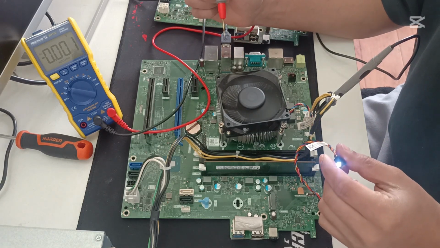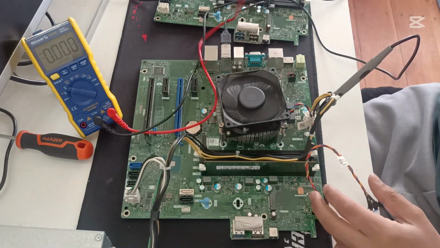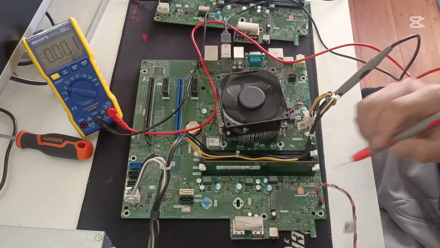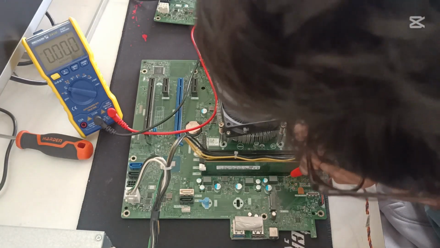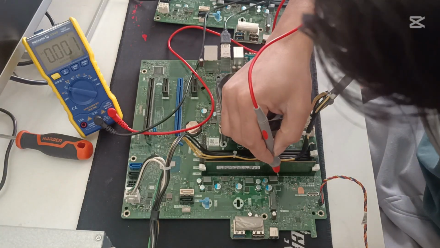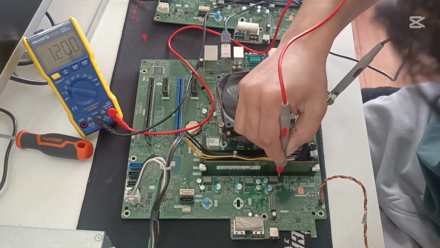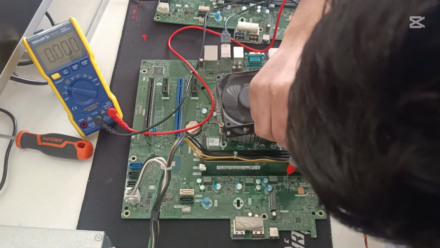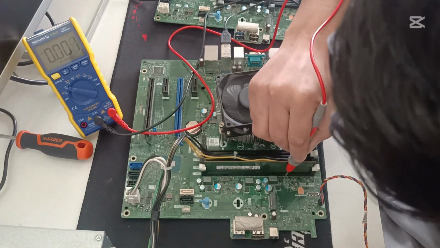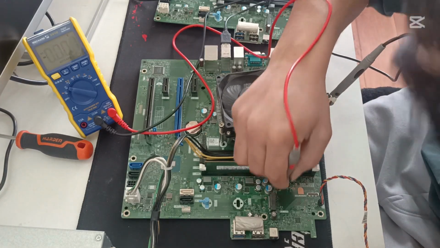Okay, my board has restarted. Okay, great. Now let's check in the RAM section. This is first MOSFET. 0.2 volt in this MOSFET drain. Source we don't have anything. The gate 0.3 volt. This was the first MOSFET.